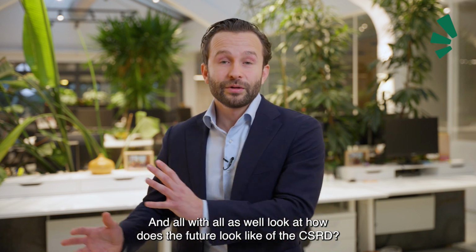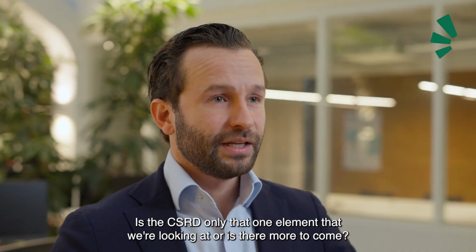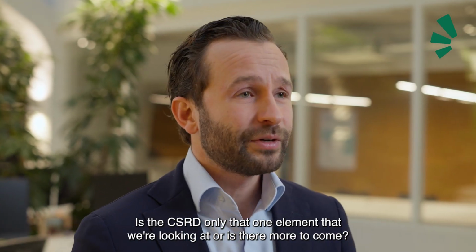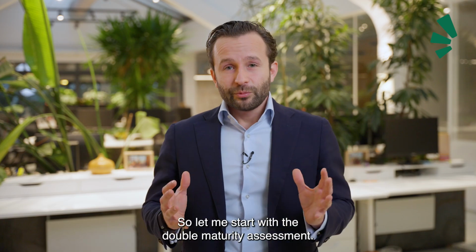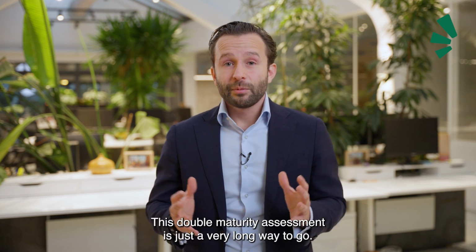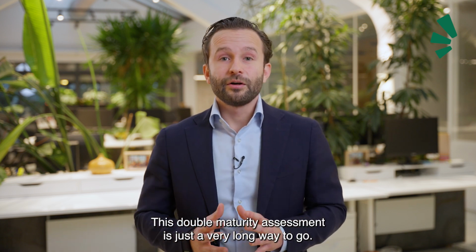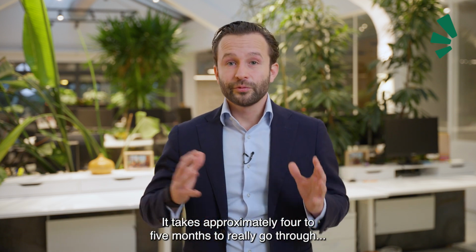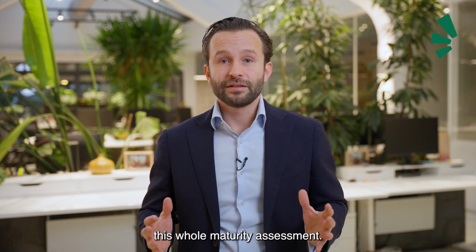And all in all, we'll also look at what the future of the CSRD looks like. Is the CSRD only that one element that we're looking at, or is there more to come? So let me start with the double materiality assessment. This double materiality assessment is just a very long way to go. It takes approximately 4 to 5 months to really go through this whole materiality assessment.